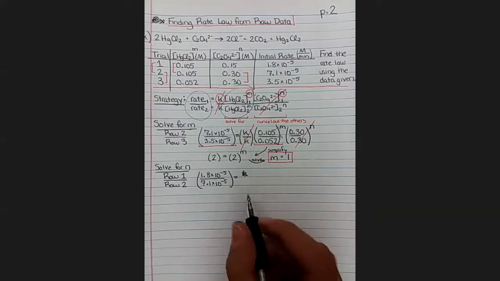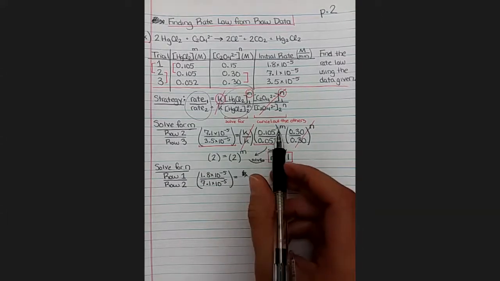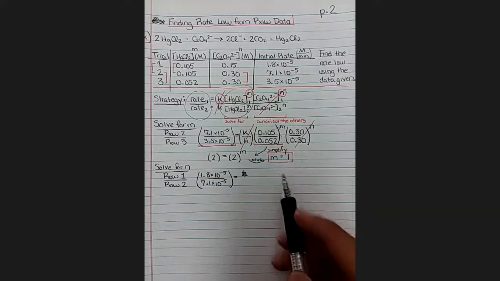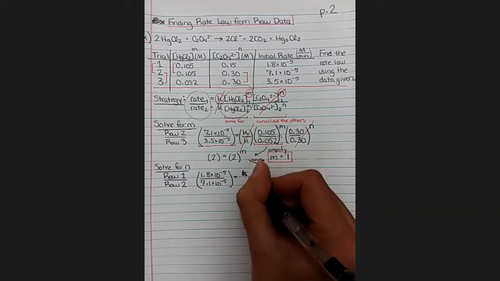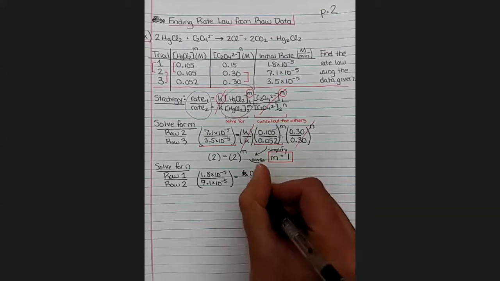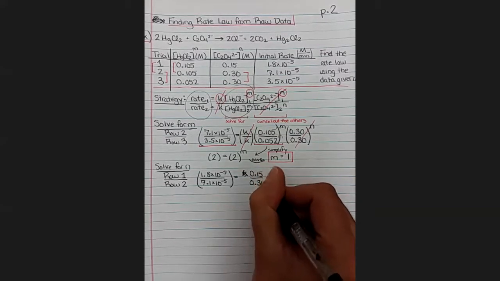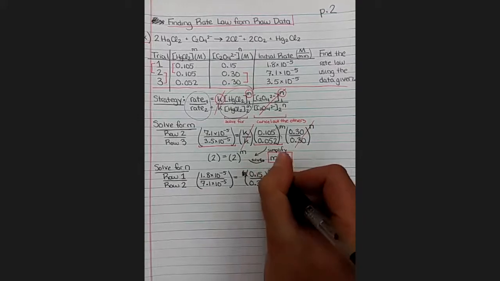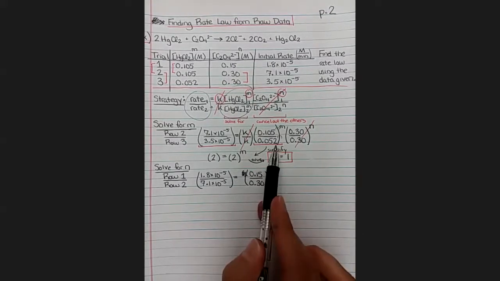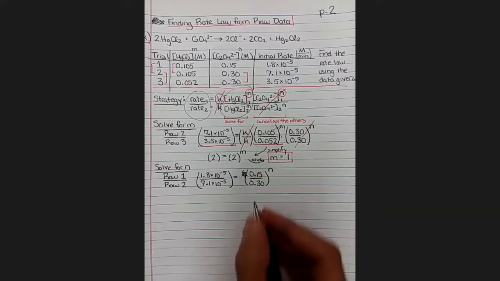I know this is going to cancel. And I picked out a concentration of M so that I know that's going to cancel. And I'm going to skip straight to N. N in row 1 is 0.5. N in row 2 is 0.3. That whole fraction is raised to the N. Again, these terms ended up canceling.